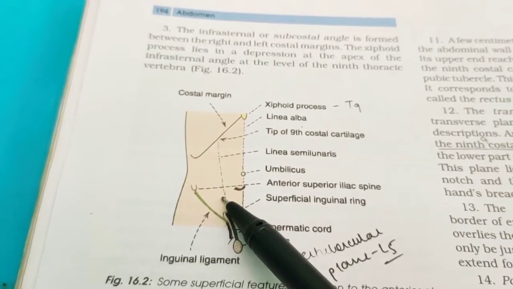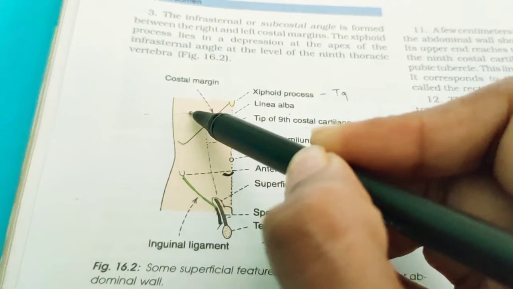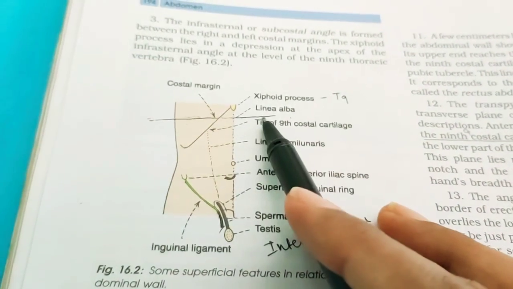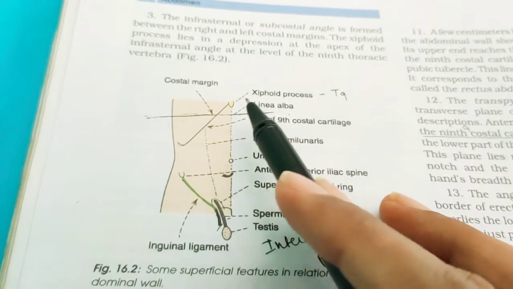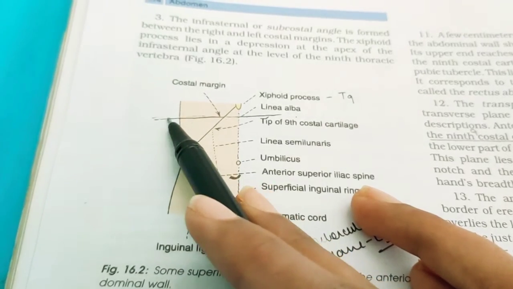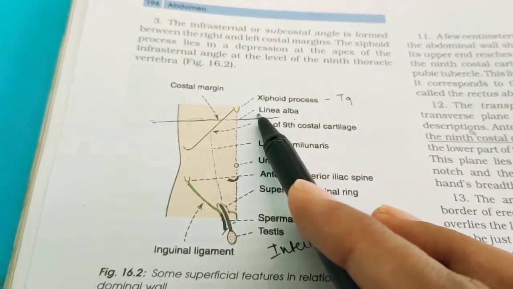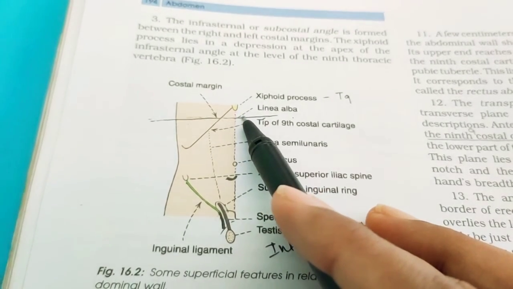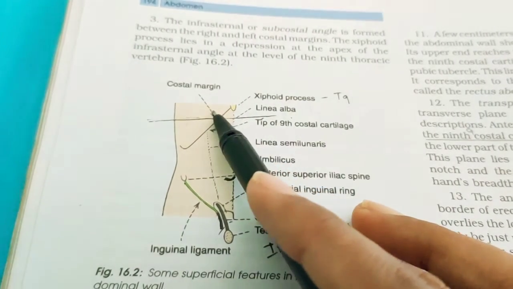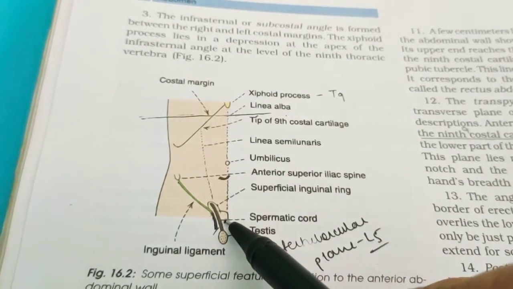Next, coming to the transpyloric plane. So actually it will be here. Let us draw it. So this plane is called the transpyloric plane. It is an imaginary transverse plane, often referred to in anatomical description. Anteriorly, it passes through the tips of the ninth costal cartilage, and posteriorly through the lower part of the body of the first lumbar vertebra. This plane lies midway between the suprasternal notch and the pubic symphysis. So this is the pubic symphysis here.